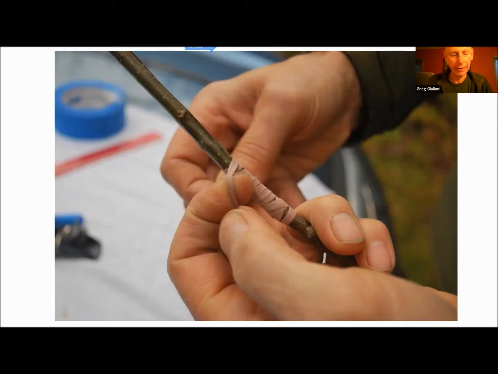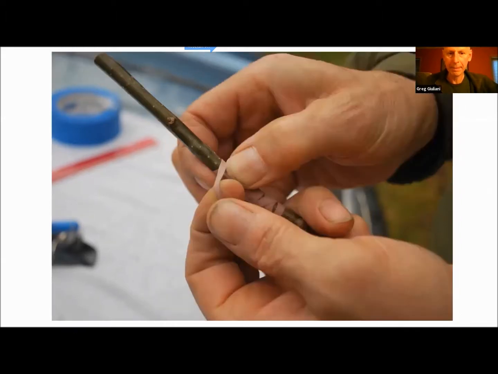If you have more questions about that, we can talk about it at the end. Just another shot of, I believe, me slipping the band between my fingernail and the scion. It requires a little practice, some dexterity.